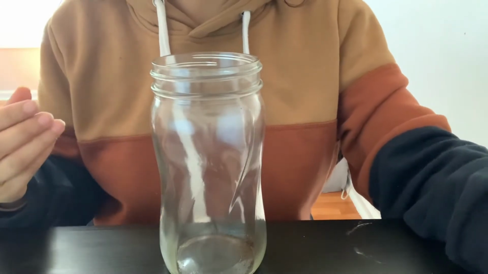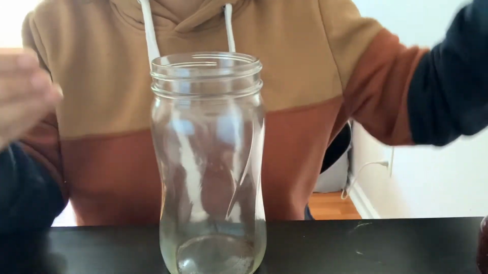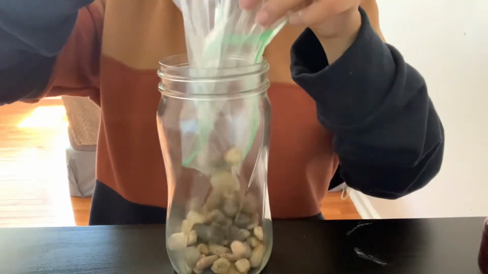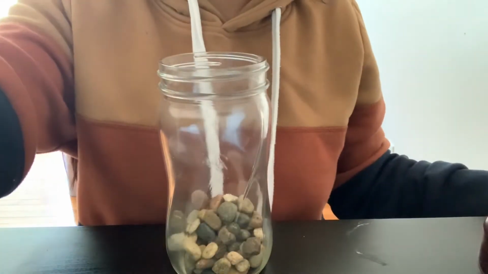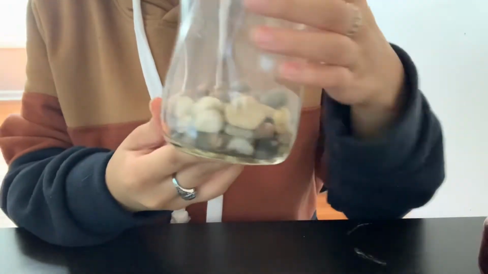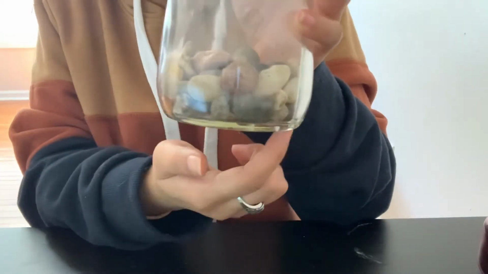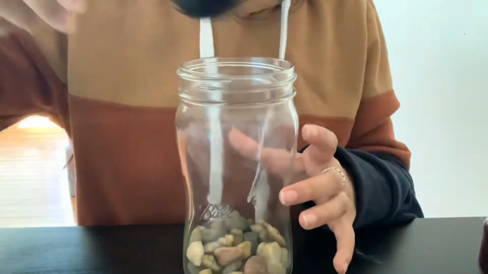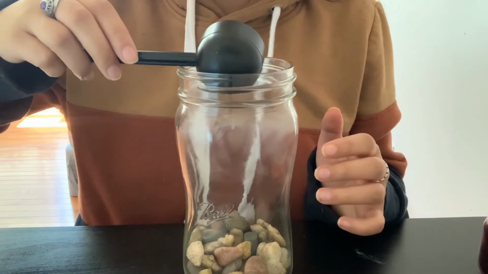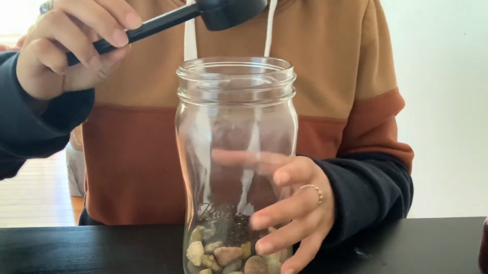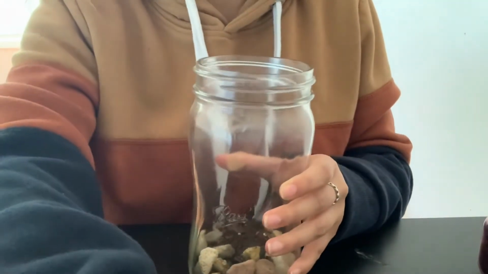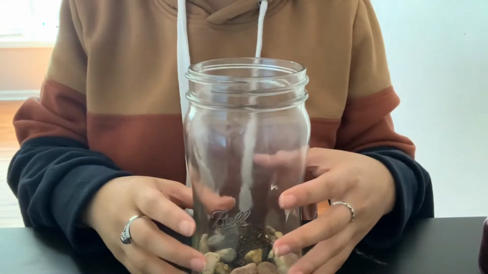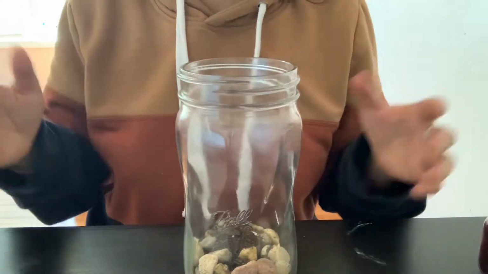And what we're going to do is we're going to add in our pebbles. So the pebbles are going to be acting as a base, and it will allow the water to collect at the bottom so that the plants that we do add in here won't drown. So now I'm going to be adding that tablespoon of activated charcoal. And the use of activated charcoal is so that it can prevent fungi from building up inside of your ecosystem, and it just keeps it clean. It filters the water and all the impurities.